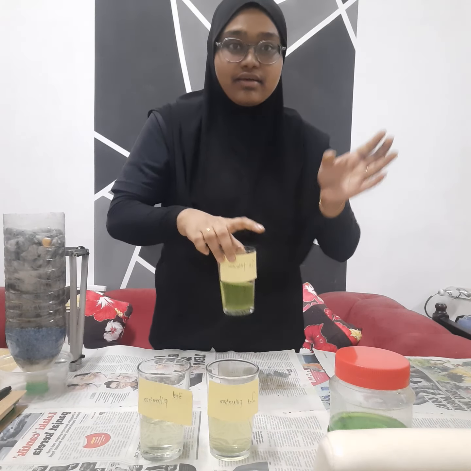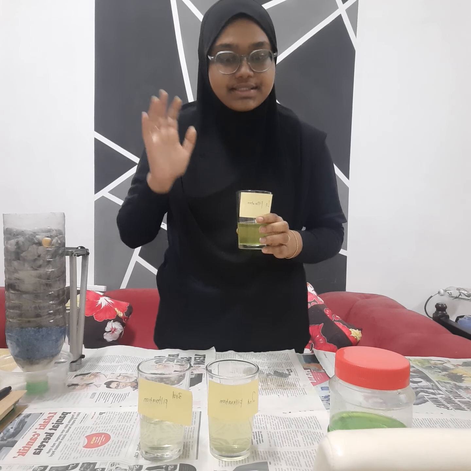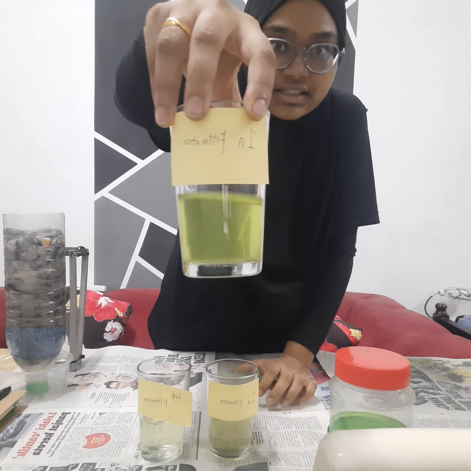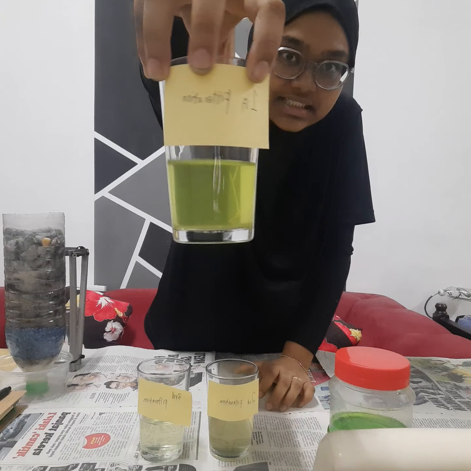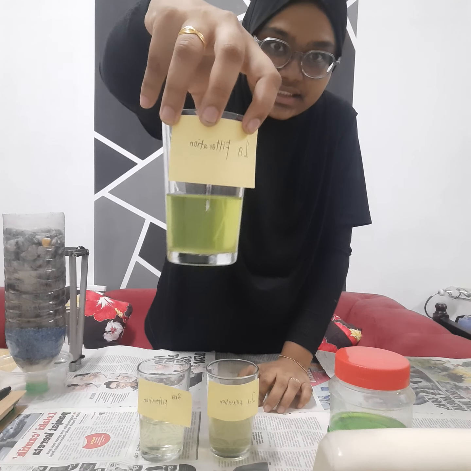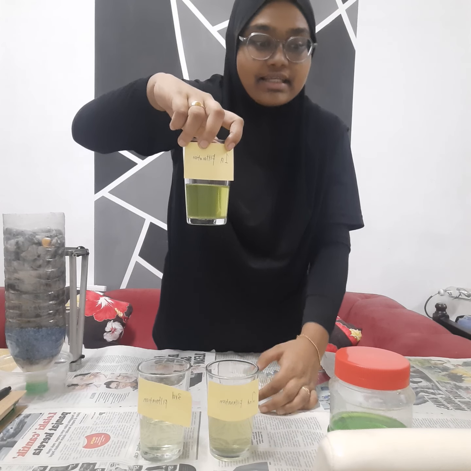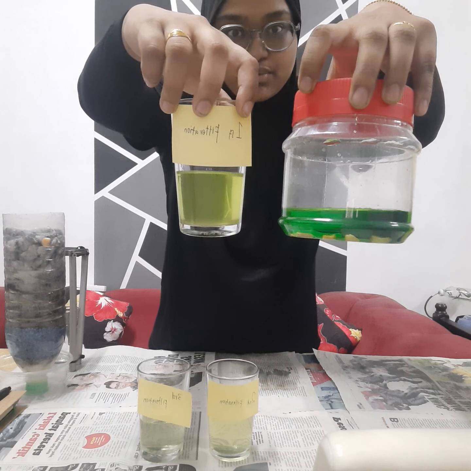The good thing in my experiment this time is that after the first filtration there are no impurities, but the water is still green, though lighter than before filtration, as you can see the difference.